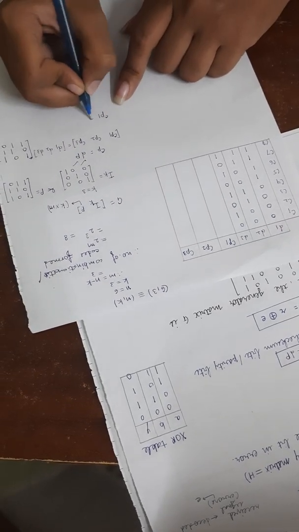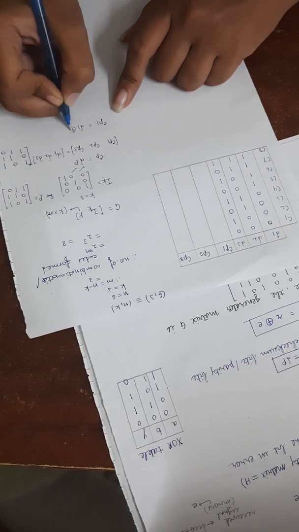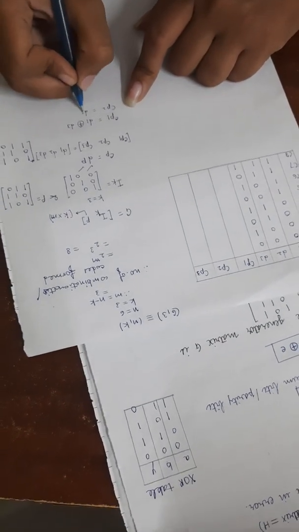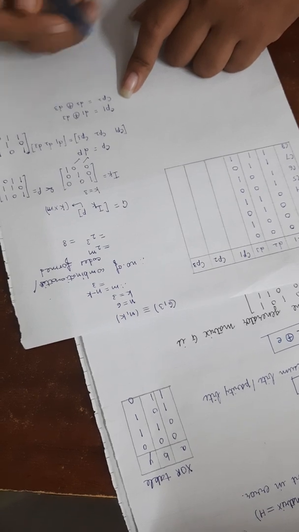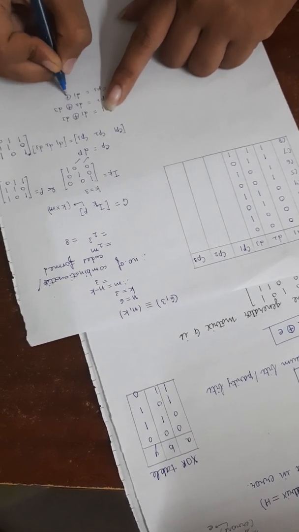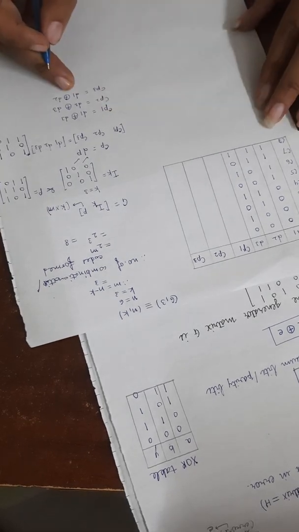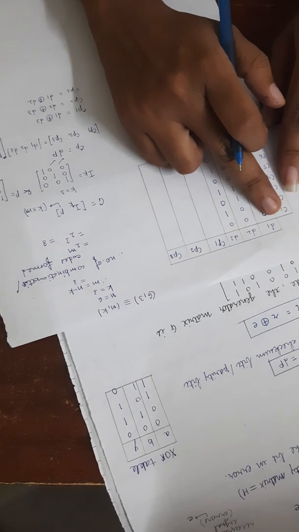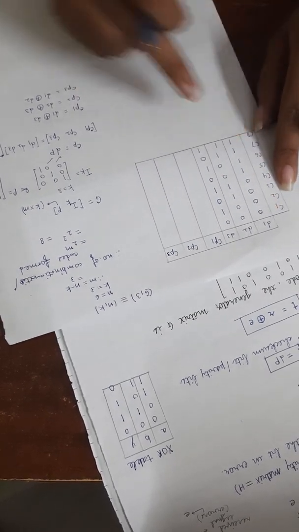From here we get CP1 is equal to D1 XOR D3, CP2 is equal to D2 XOR D3, and CP3 is equal to D1 XOR D2. So from here we can find out the values of codes from C1 to C8.